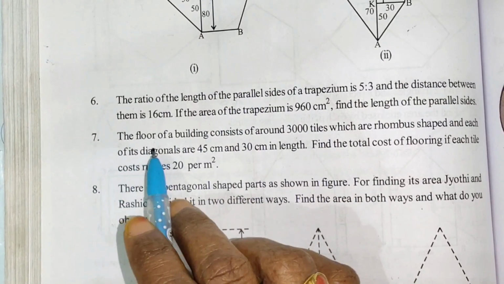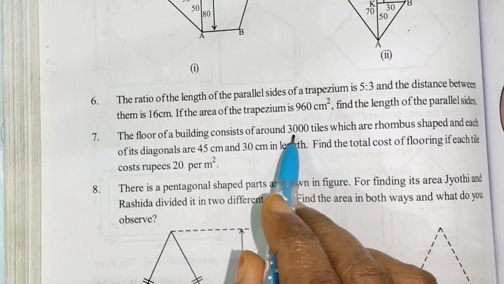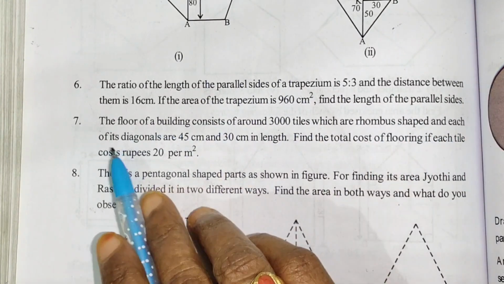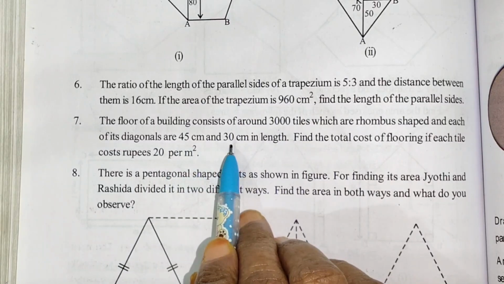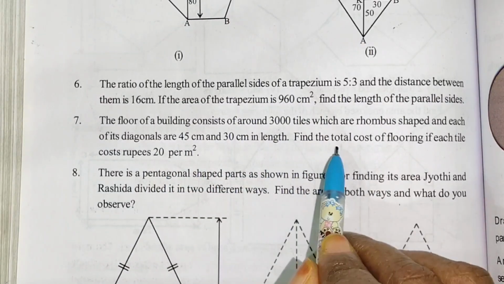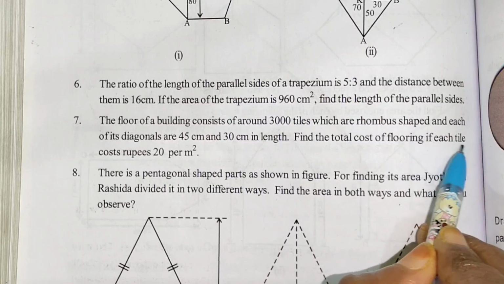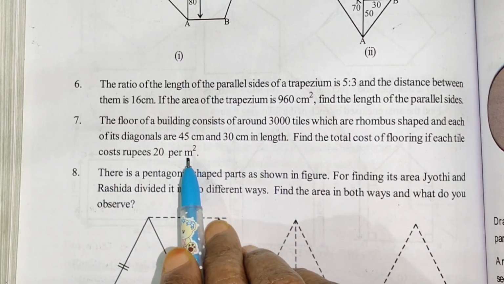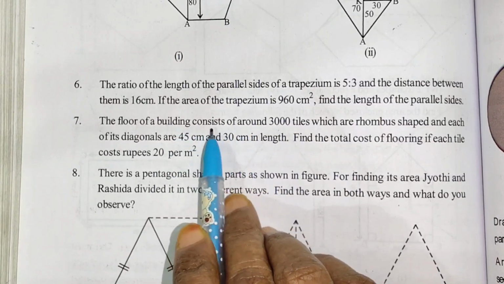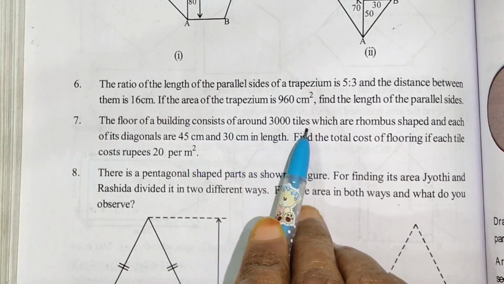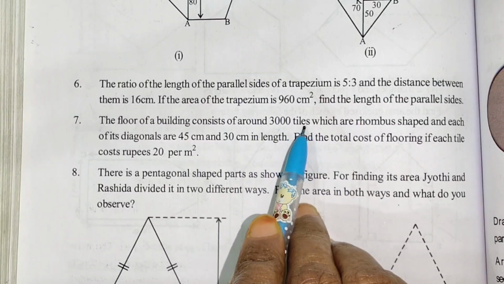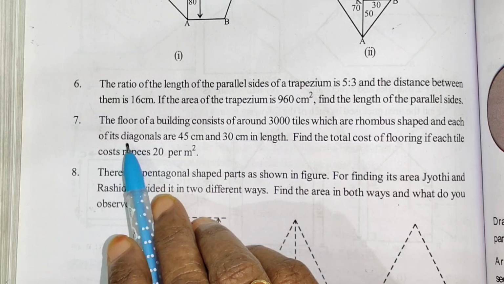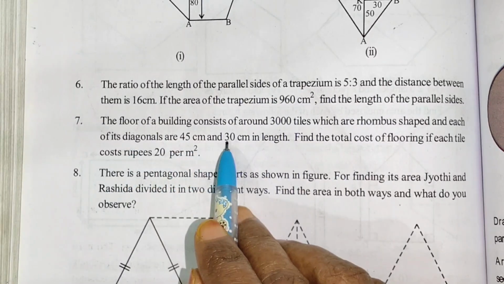Next, seventh question. The floor of a building consists of around 3,000 tiles which are rhombus shaped, and each of its diagonals are 45 centimeters and 30 centimeters in length. Find the total cost of flooring if each tile cost 20 rupees per meter square. So here the total building consists of around 3,000 tiles. The tiles are rhombus shaped, and the diagonals are given, 45 and 30.